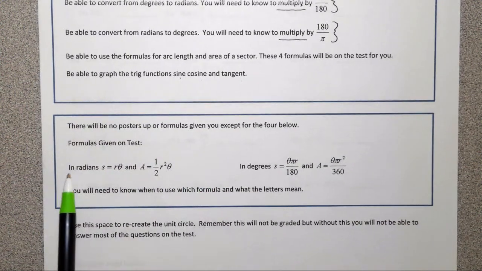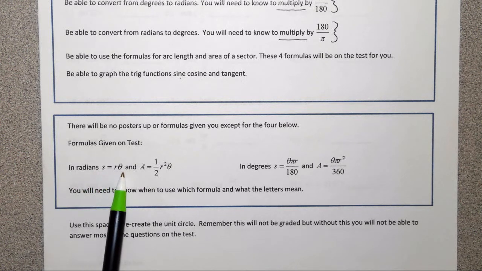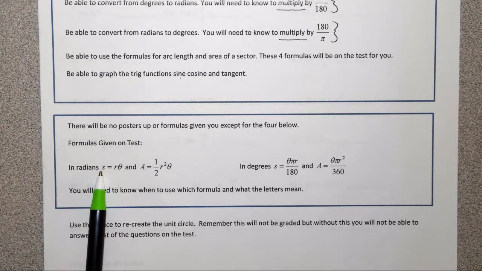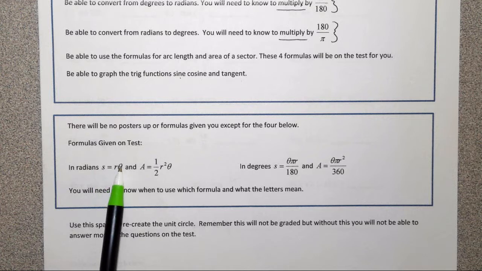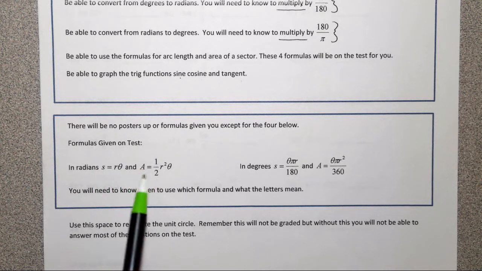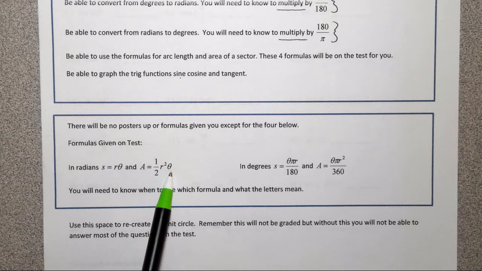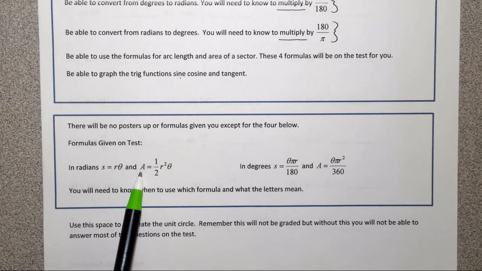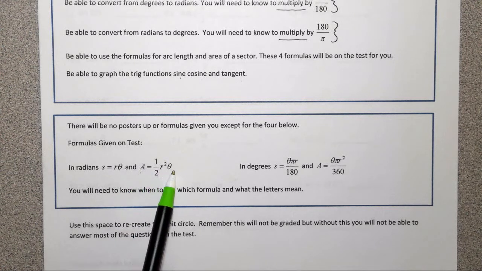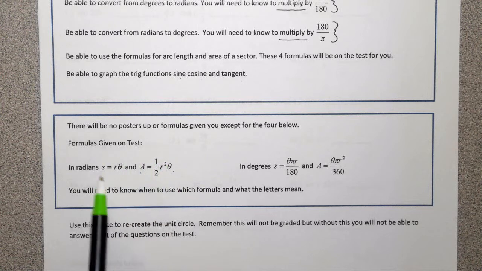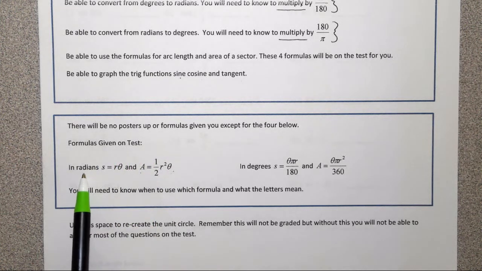It'll say on your test, in radians, S equals r theta. You have to know that S means arc length, r means radius, and theta is your angle. It'll say A equals 1/2 r squared theta. You need to know that A is the area, r is your radius, and theta is your angle. And you're going to use either one of these formulas if your theta is in radians.